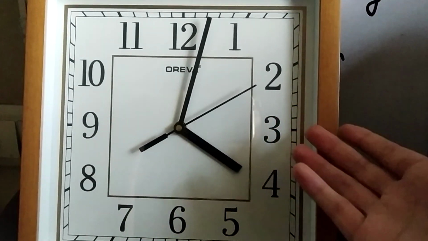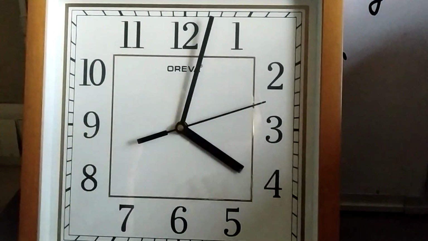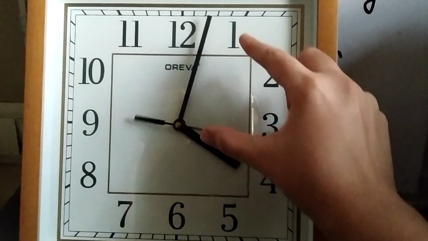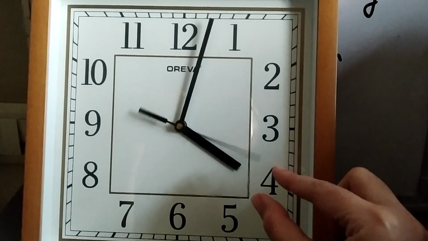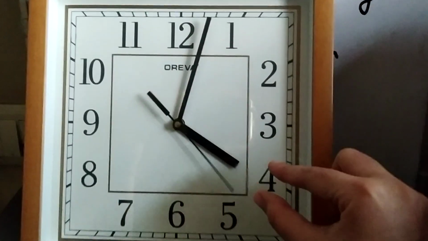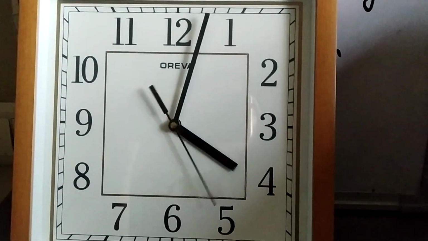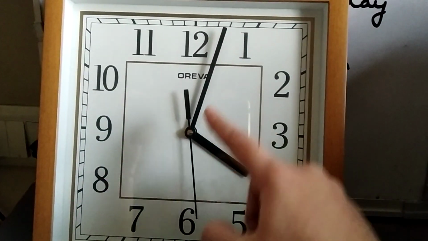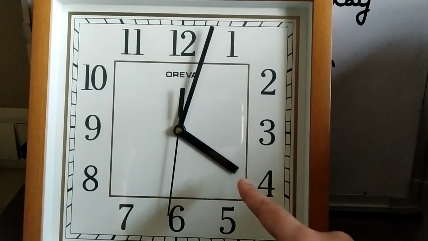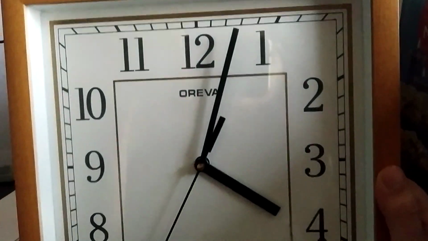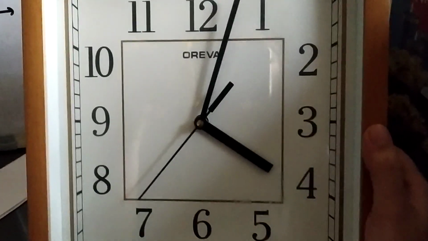For example, right now it is 4 o'clock. How do I get to know it is 4 o'clock? Because the clock has two hands, one long and one shorter. The long one shows us the minutes and the shorter one shows us the hours. Remember this thing children, the long one moves very fast and the short one moves slowly.